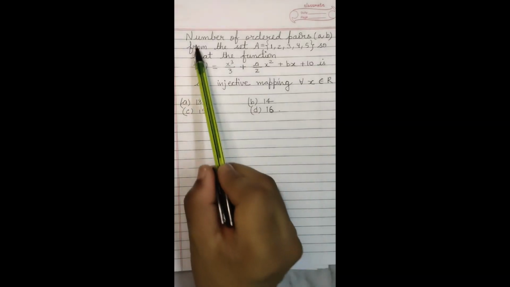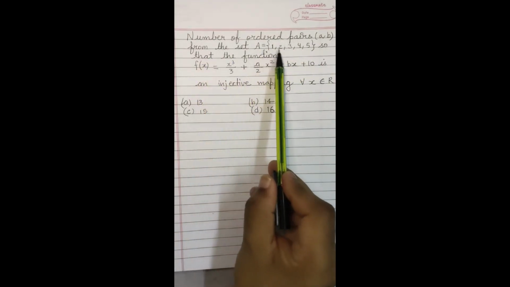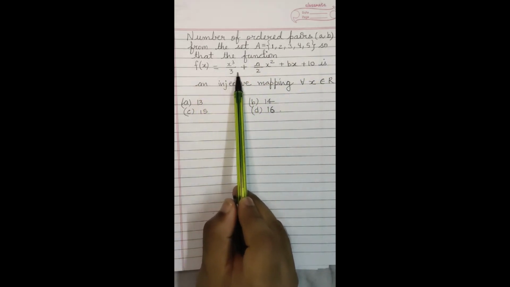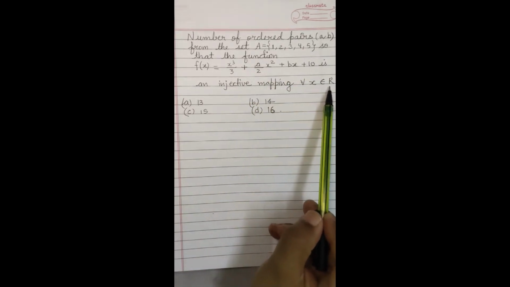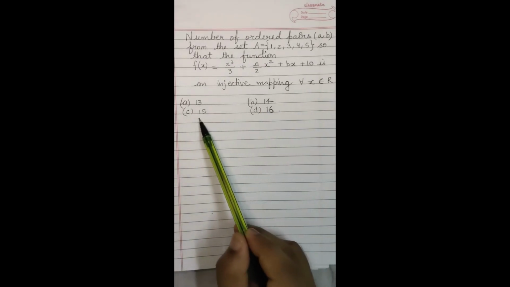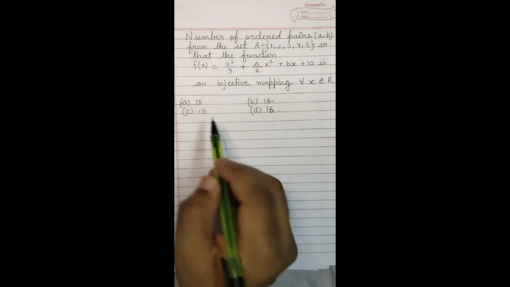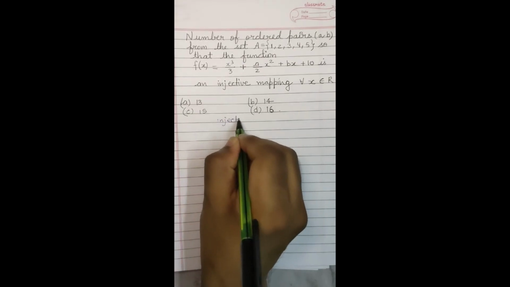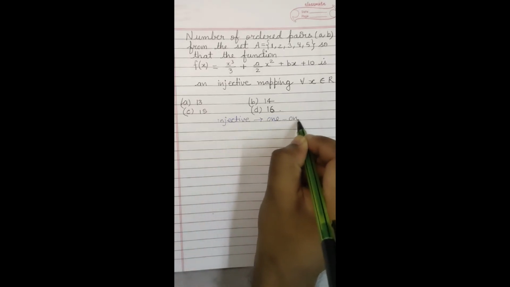Next question. Number of ordered pairs (a, b) from the set {1, 2, 3, 4, 5} so that the function f(x) is equal to x cube by 3 plus a x square by 2 plus b x plus 10 is an injective mapping for all x belongs to R. Options are A 13, B 14, C 15, D 16. Now what is injective mapping? Injective means 1 1.